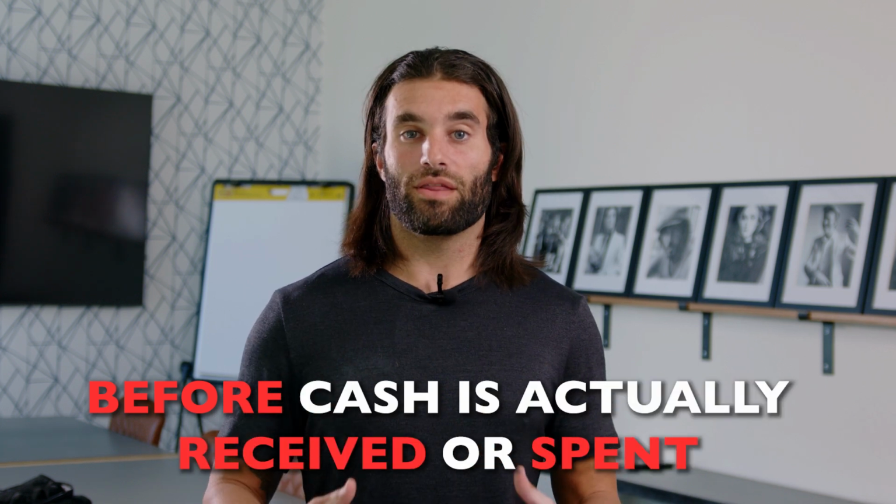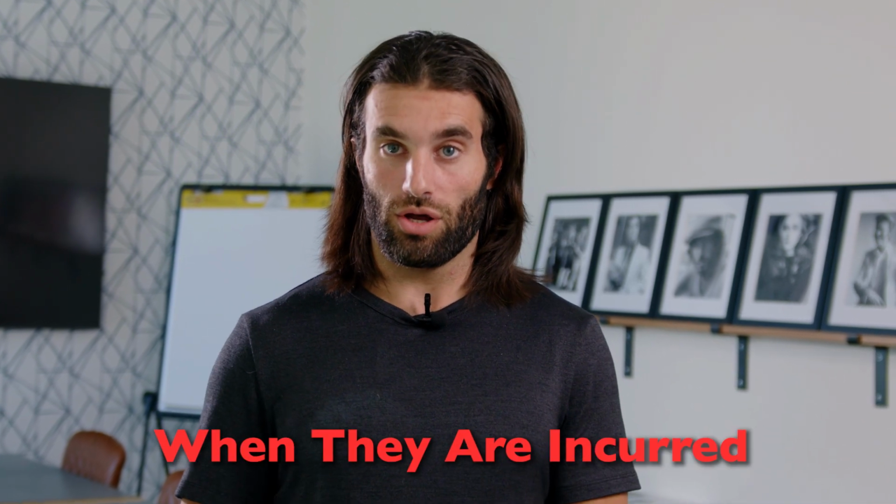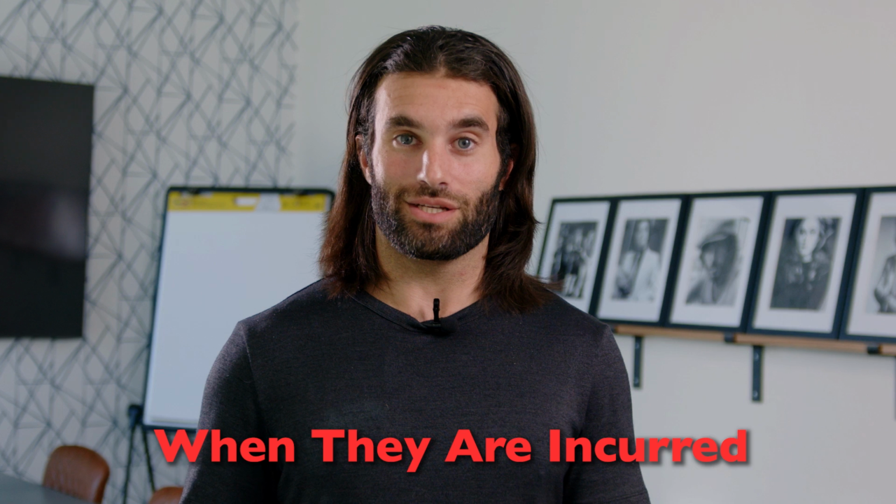The accounting method that an investor will want you to adhere to in your model is called accrual-based accounting. Unlike cash-based accounting, which records transactions only when cash actually changes hands, accrual-based accounting recognizes revenue and expenses when they are incurred, regardless of when cash is exchanged.